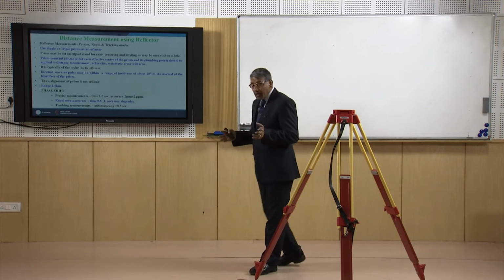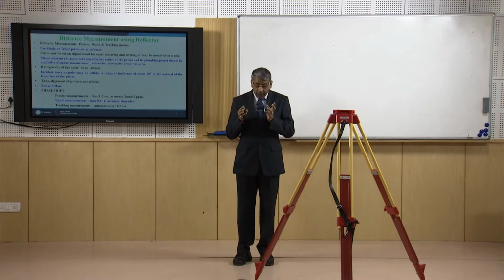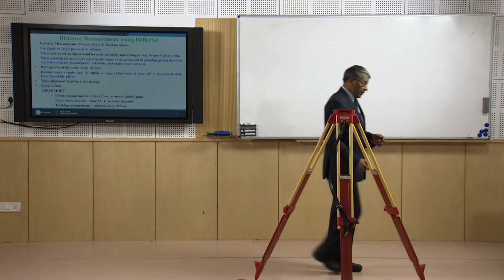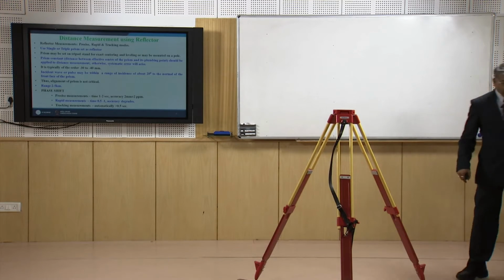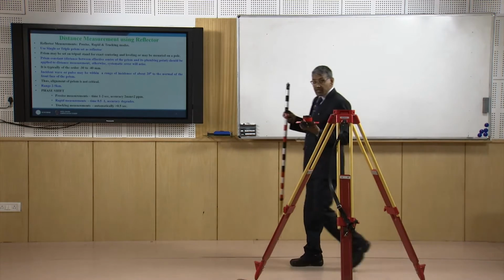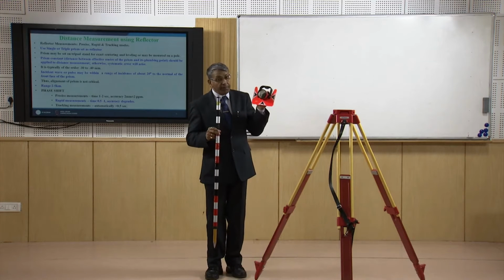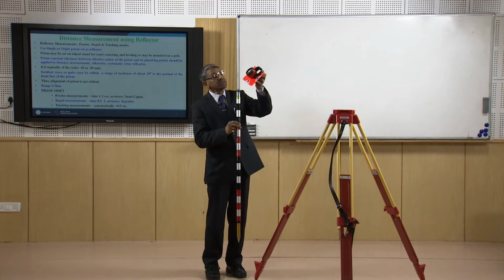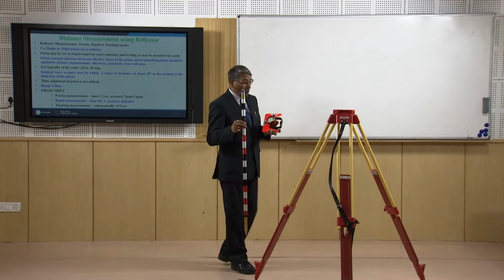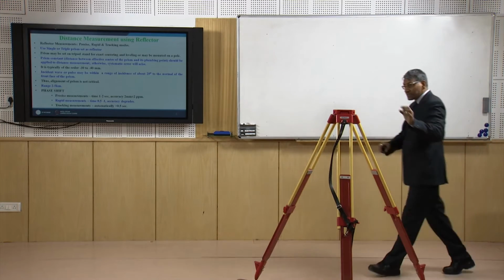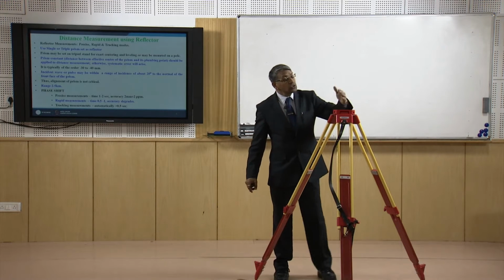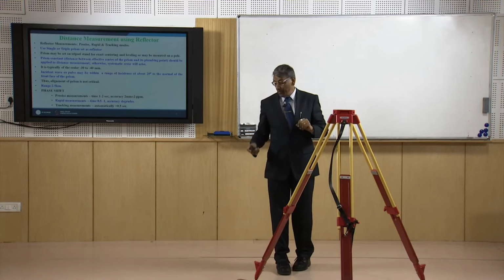Now these reflectors that we use for distance measurement may be placed on a pole. Let us take an example of a single prism. This is a single prism. This prism may be placed on this pole, that is called a reflector on pole, or with some tripod arrangement, placing it over a tripod stand, we can also fix the prism.